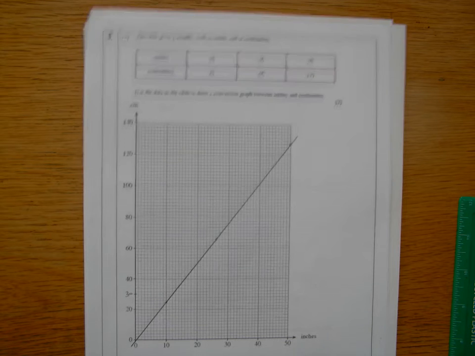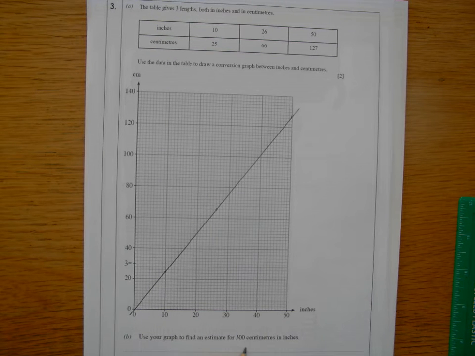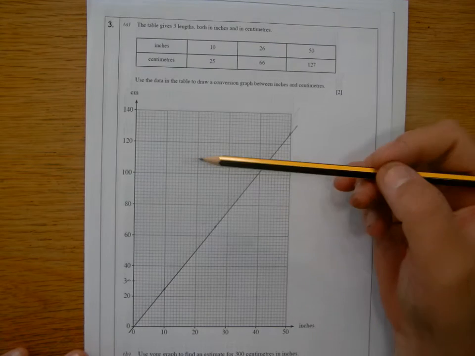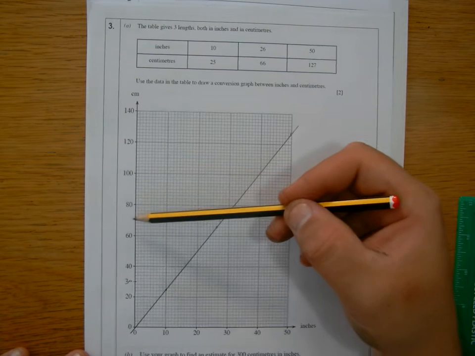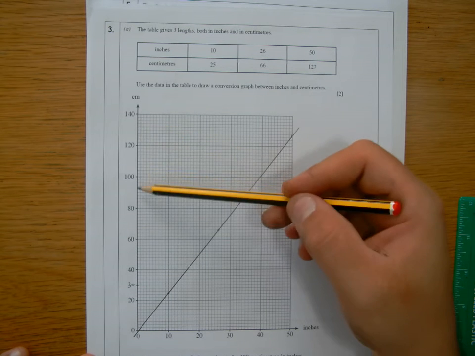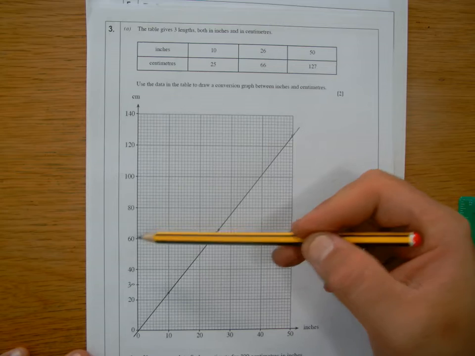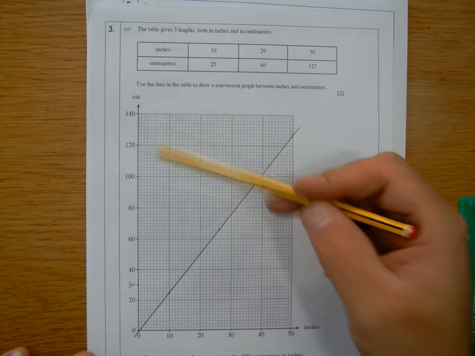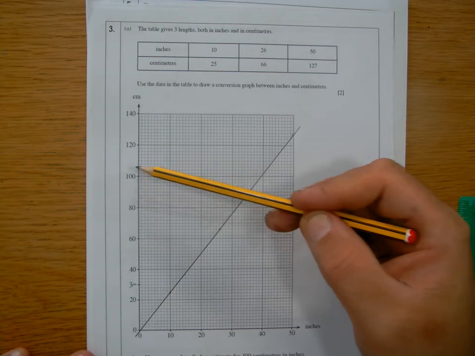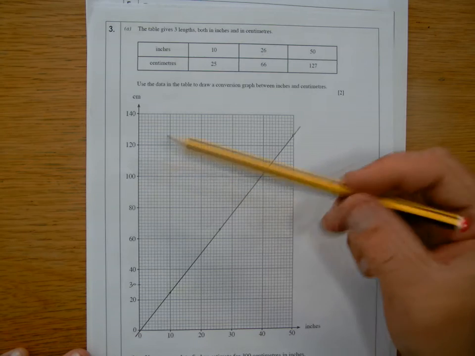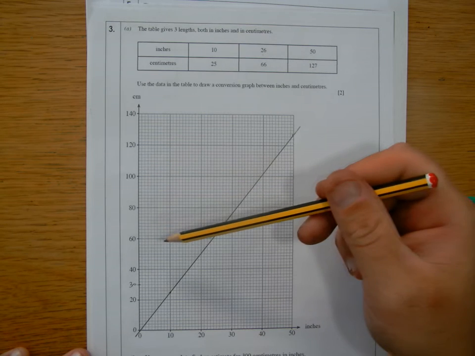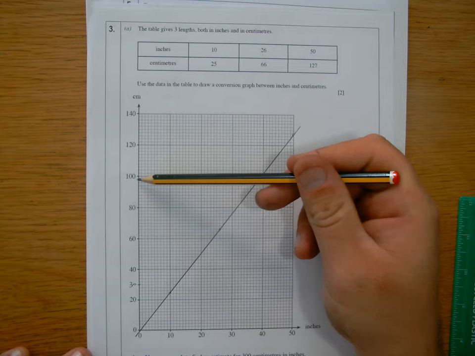It says then use your graph here to find an estimate for 300 centimeters in inches. Now, the scale doesn't actually have 300 on it. It only goes up to 140. So what we need to do is find a nice factor of 300, a number that goes into 300, and then we can scale it up.